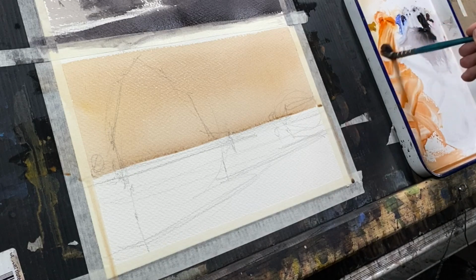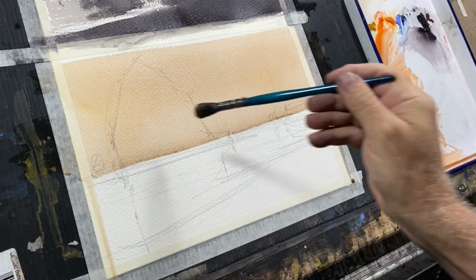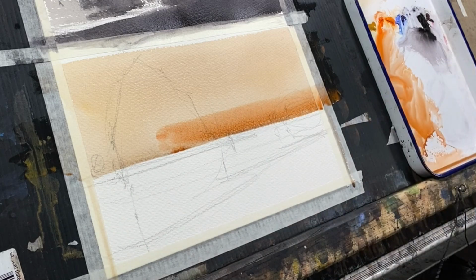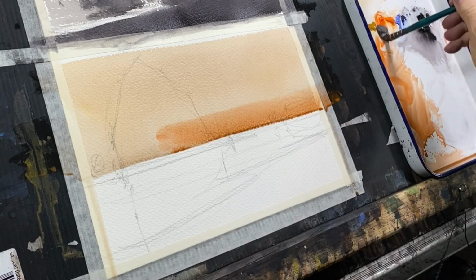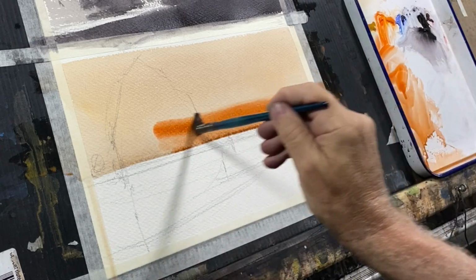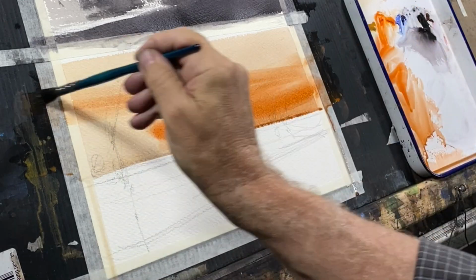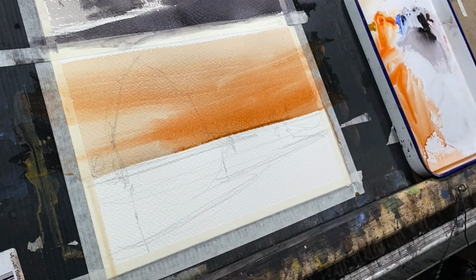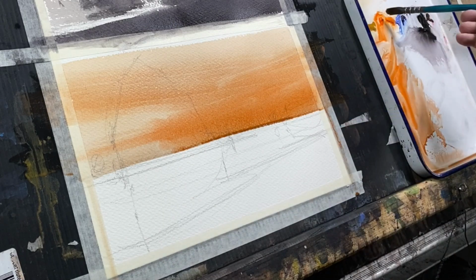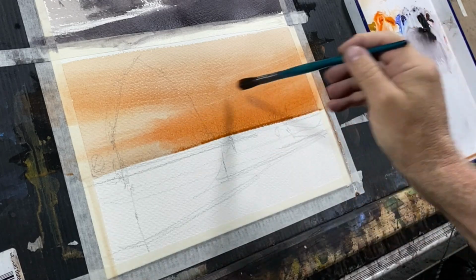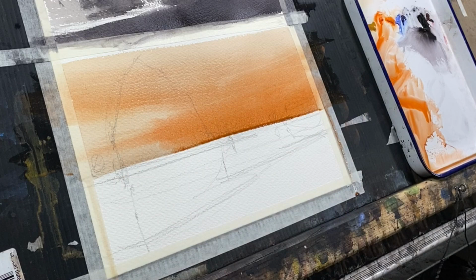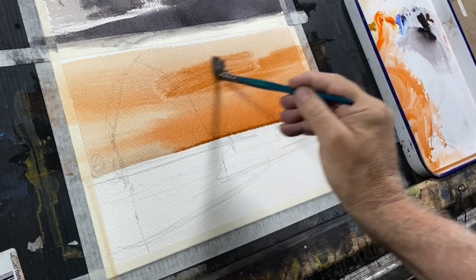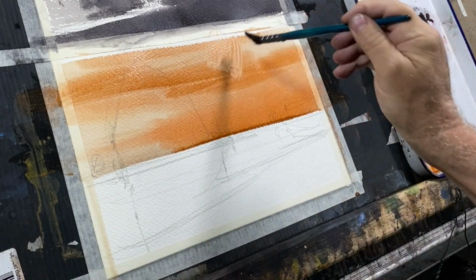Some of that same Cad Orange Red. Carry it up into the sky. Maybe even a little more. Why not?